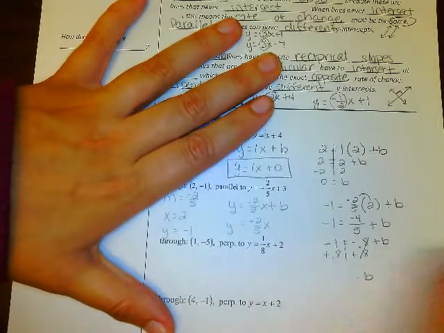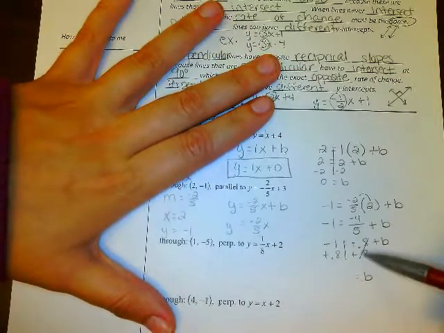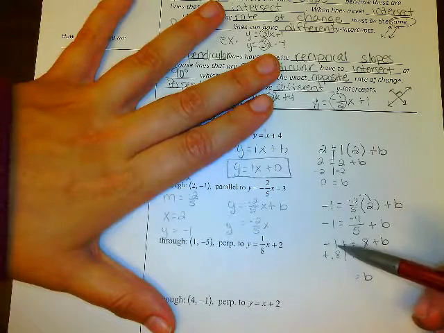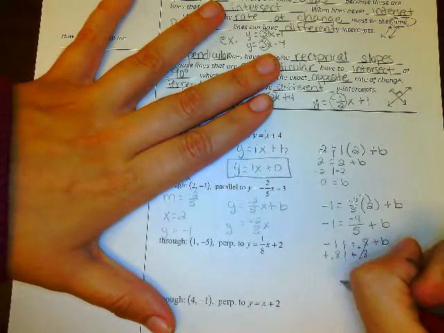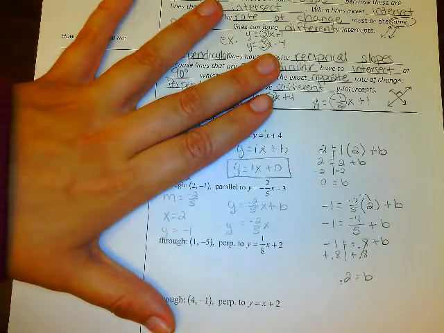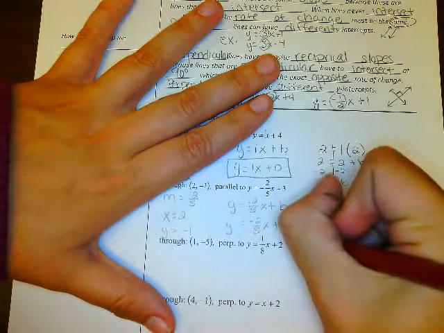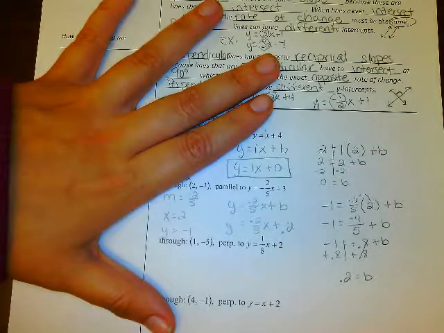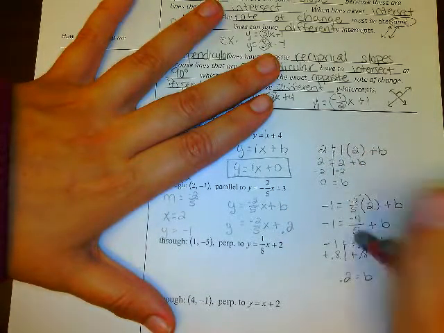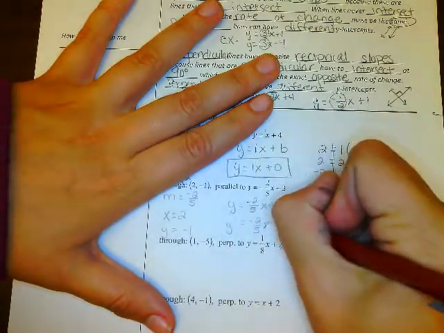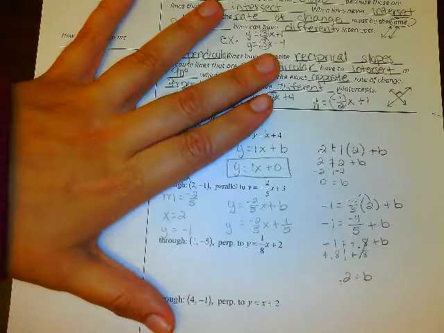I forgot there was a negative right there, so I have to actually add the 0.8 on both sides. So negative 1 plus 0.8 is 0.2. So I'm going to be substituting the 0.2 in for the b, plus 0.2. You could also write this as 1/5. 0.2 is the same as 1/5.